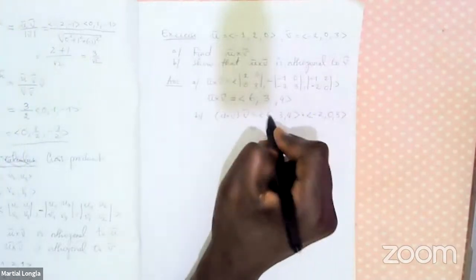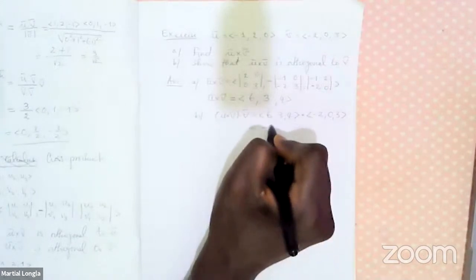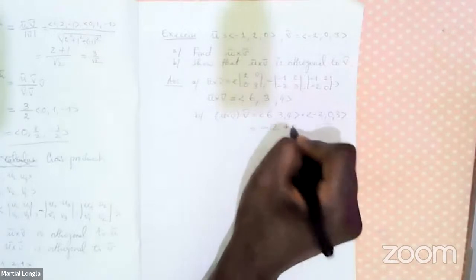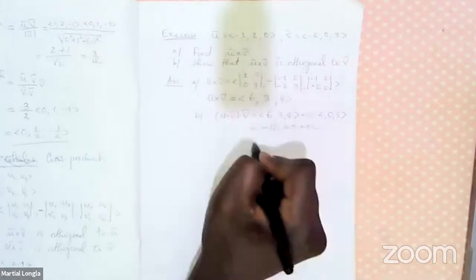And that gives you 6 times -2, -12, plus 0, plus 12, and that is 0, which shows that the two vectors are orthogonal. Notice that if you get the wrong answer in part A, you will find that this dot product is not 0, so you will understand that you have a mistake. All right, that's it for this one.